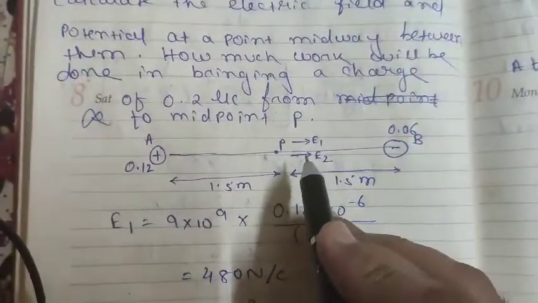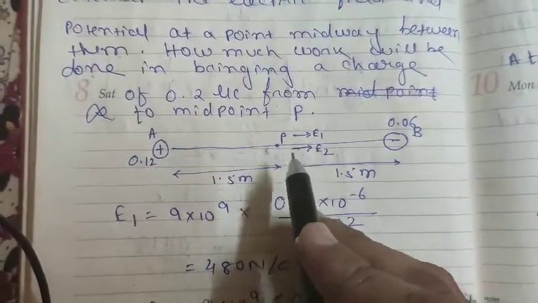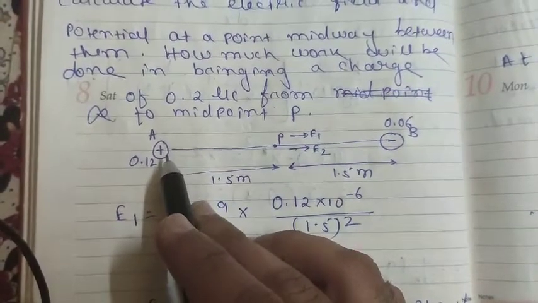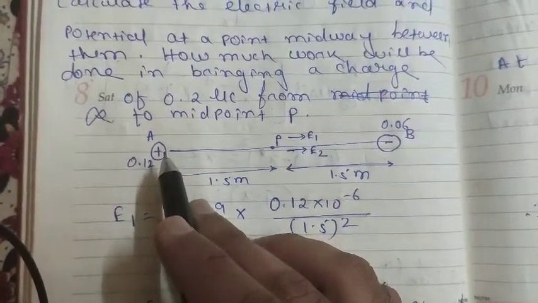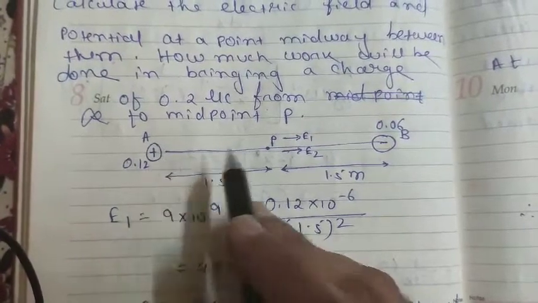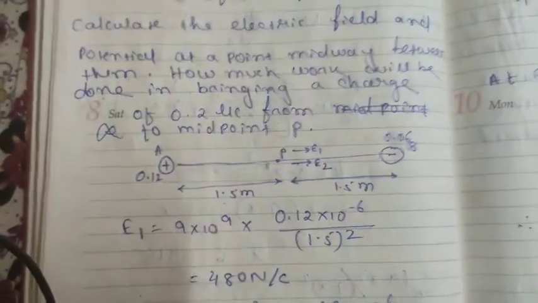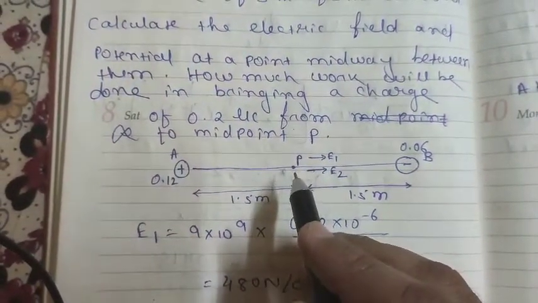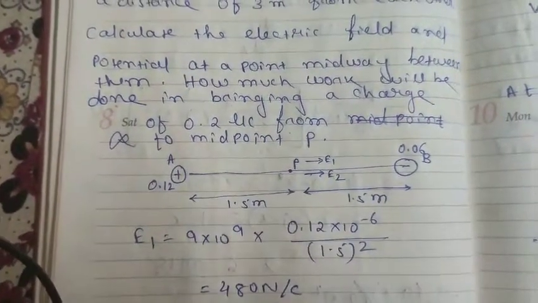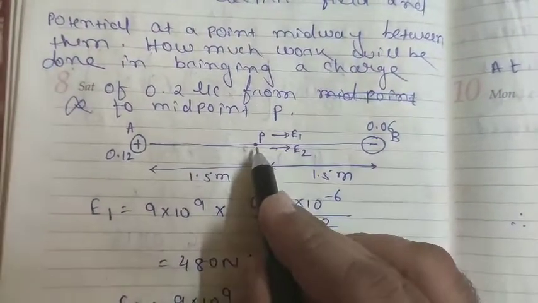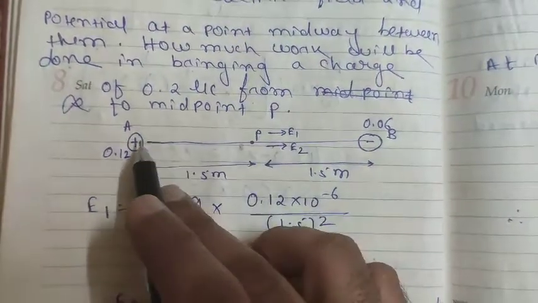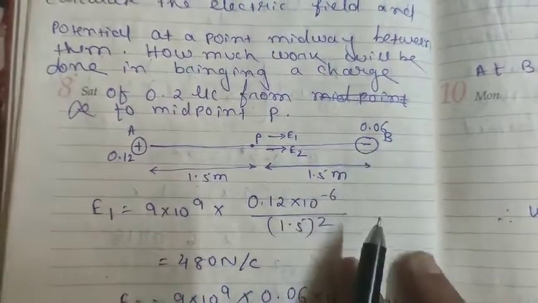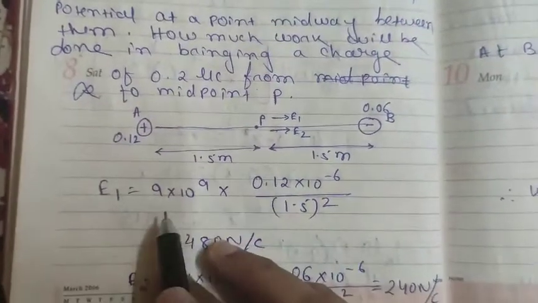What is E1? E1 is nothing but the electric field due to the charge at A. Who will experience it? The point P will experience it. So at P, two electric field lines will come. One is due to this plus charge, another one is due to this minus charge. So let us first find out the magnitude value.